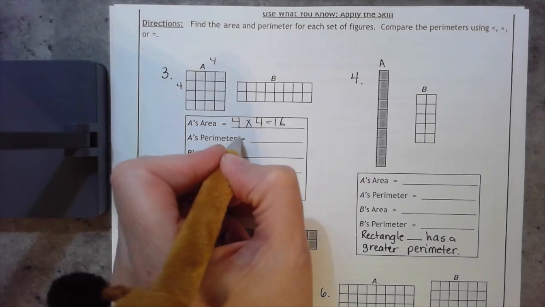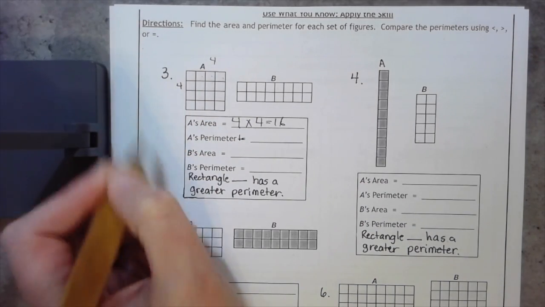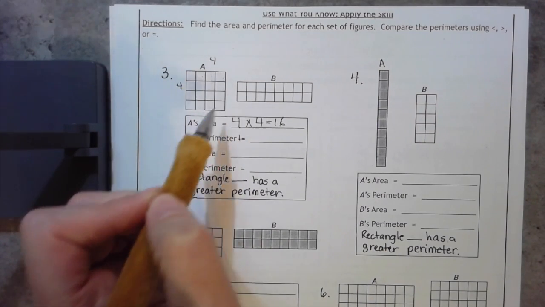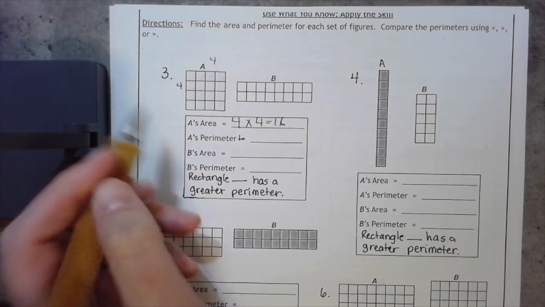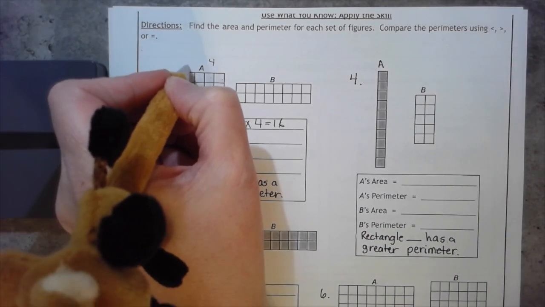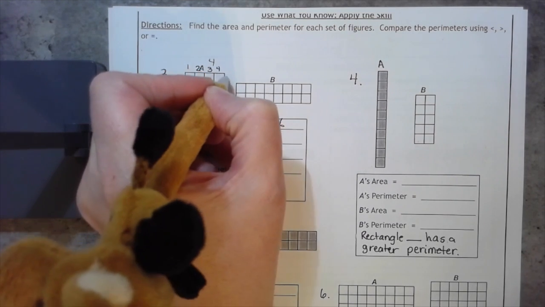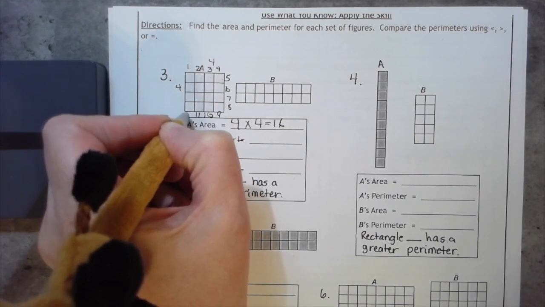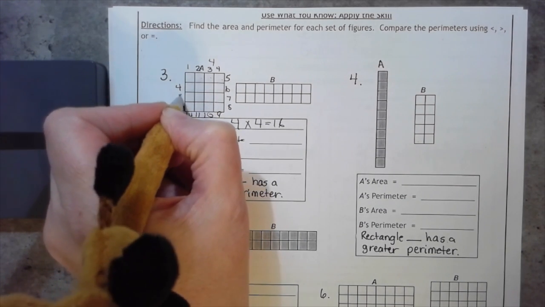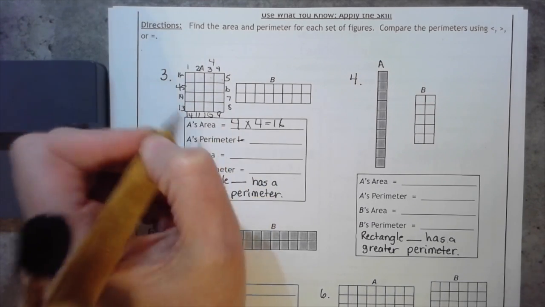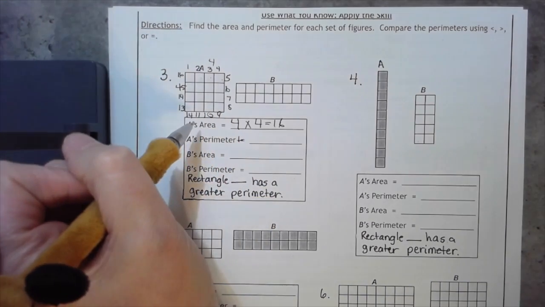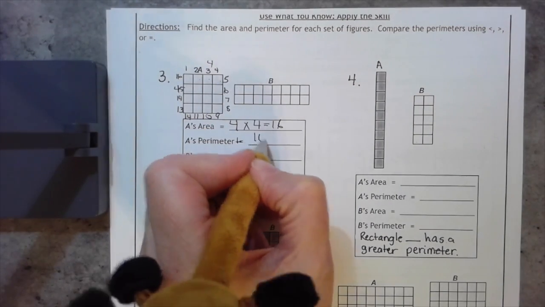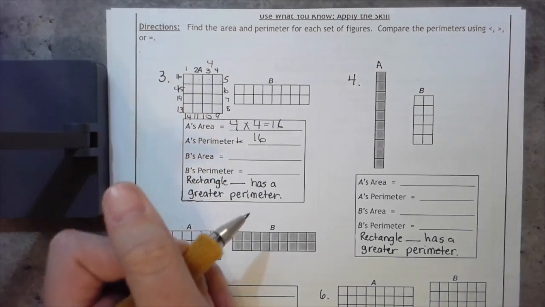Now we're going to do A's perimeter, which means plus. We're going to add our way around the shape. So I'm going to either do 4 plus 4 plus 4 plus 4, which is 16, or I'm just going to count my way around the shape. 1, 2, 3, 4, 6, 7, 8, 9, 10, 11, 12, 13, 14, 15, 16. I must have added wrong, right? 4 plus 4 is 8. That's right. 4 plus 4 is 8. 8 plus 8 is 16. Yeah. So you should have gotten 16 on your perimeter.